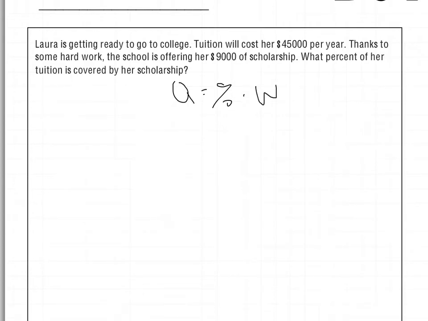As we read here, it says what percent of her tuition. So tuition is going to be our whole. That's 45,000. And our quantity is the $9,000 of scholarship. So we're trying to figure out what percent that is.